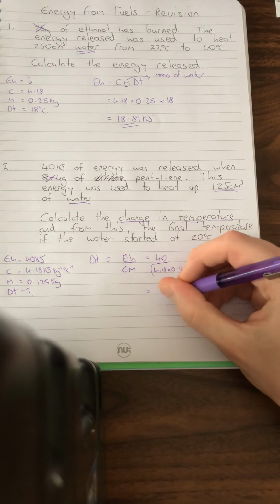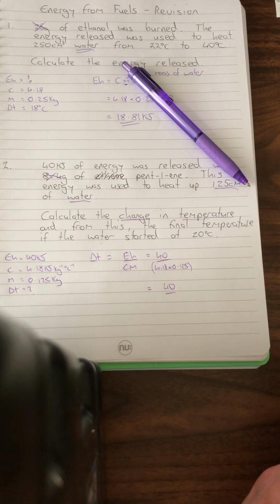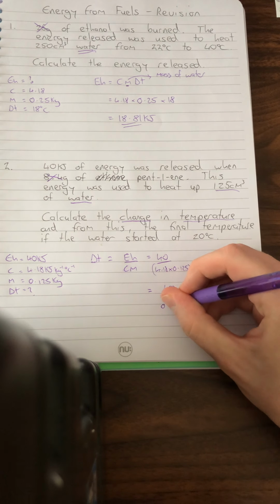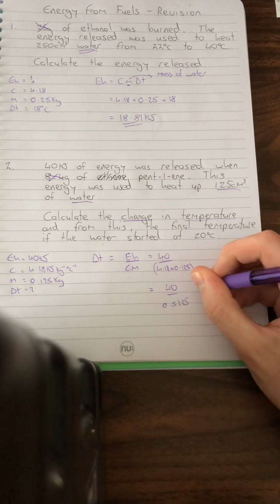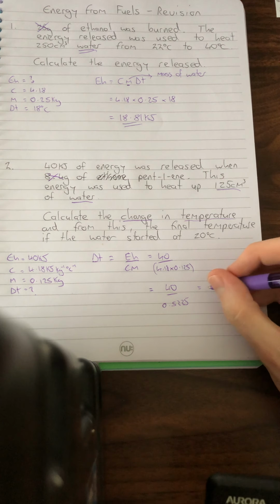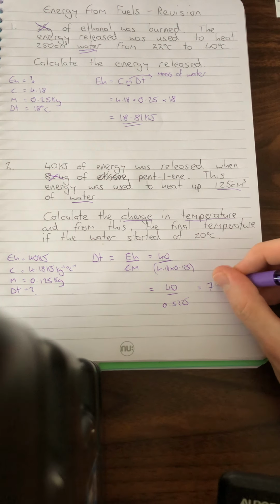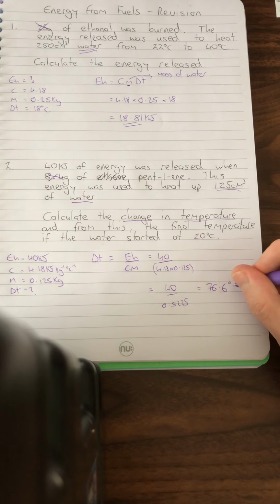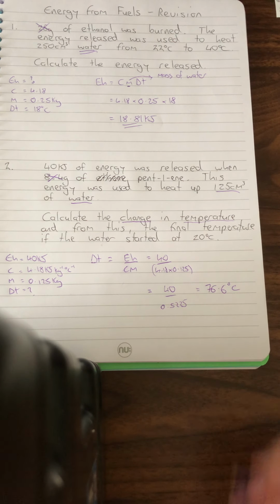That would be 4.18 times 0.125, which is 0.5225. So 40 divided by that, you're getting 76.6 degrees Celsius. Okay, so that is the change in temperature.